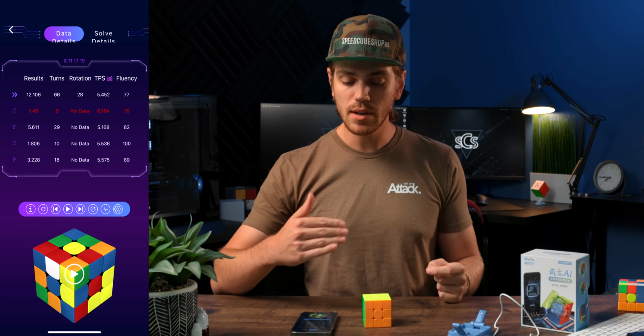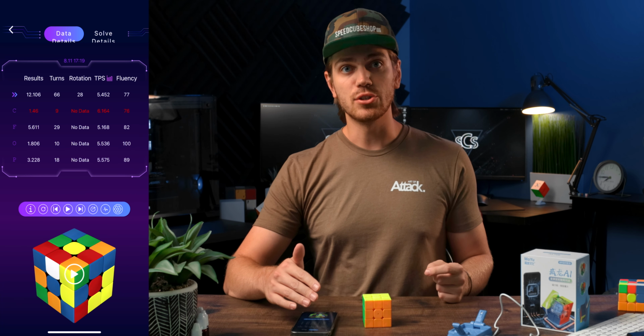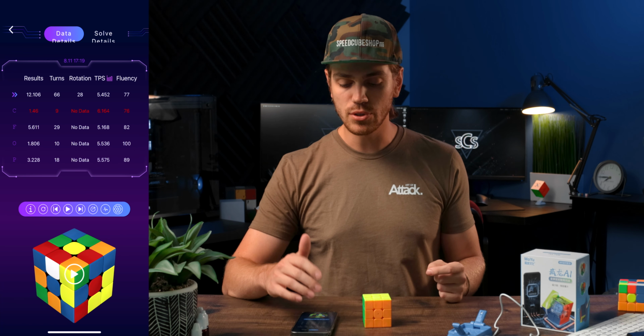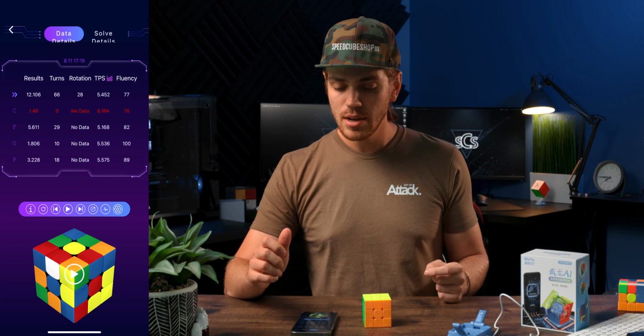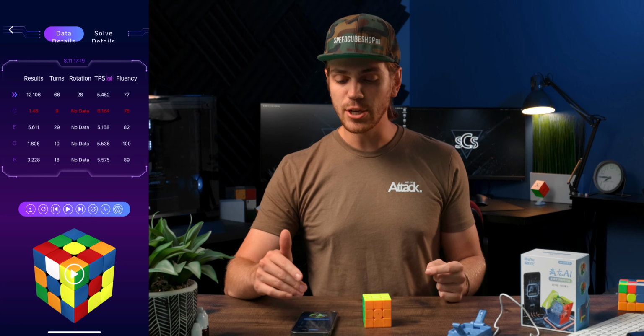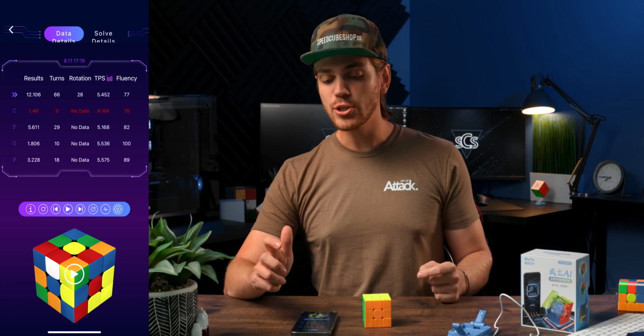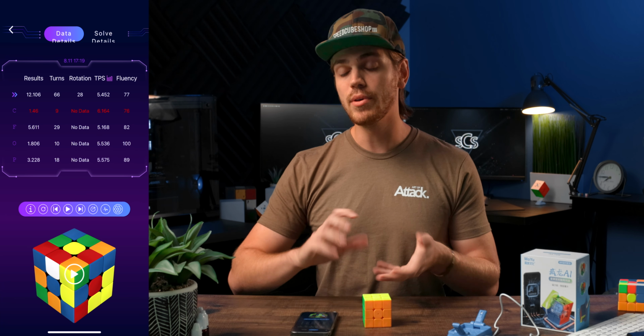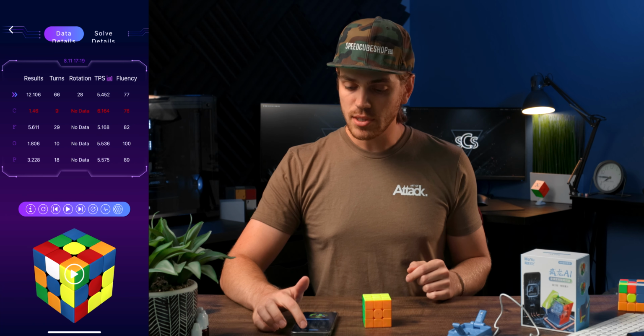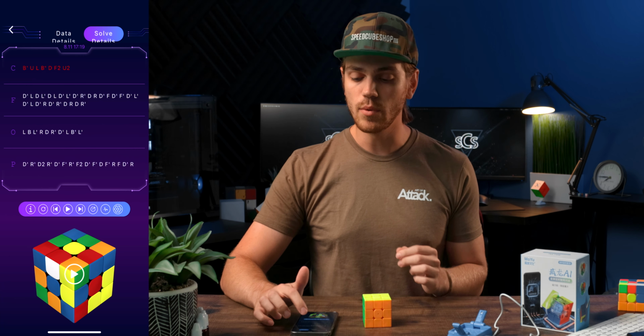It gives you a breakdown of your solve times: total time, the time for each step, so your cross, first 2 layers, OLL and PLL, the turn count for each one, the rotations for each, the turns per second for each, and your fluency, which is your movement without pauses. If you go over to solve details at the top, it'll actually give you a reconstruction of your solve if you ever wanted to follow along and look more closely at what you did.